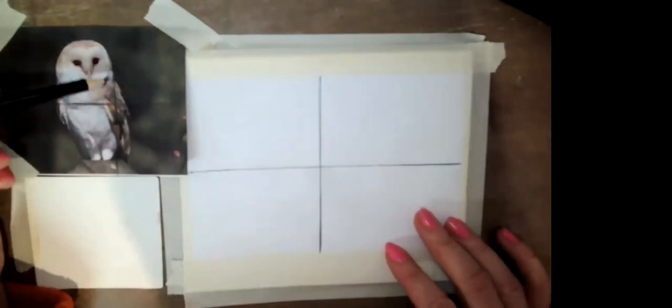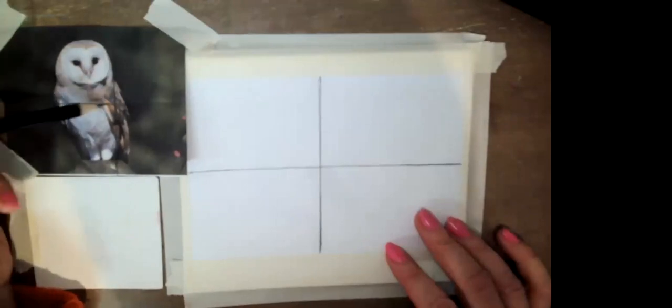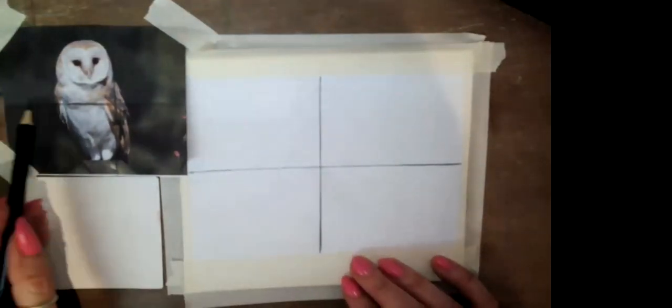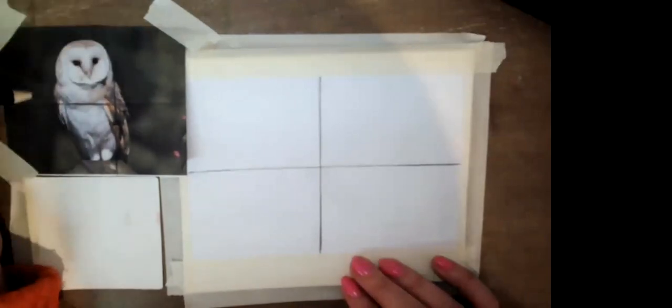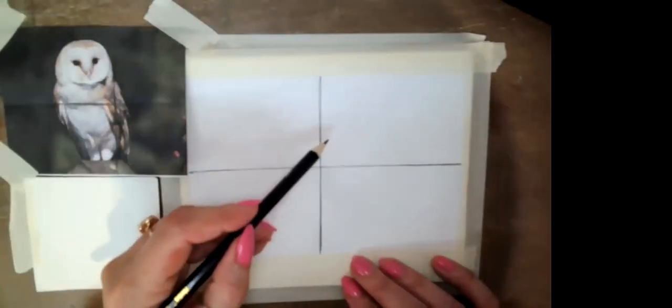So we've got most of the head and part of the top of the wing here, and the feathers that go underneath, where the neck of the owl is, come in this top quarter. That's why I think it's really helpful to be able to see that. And then we've got the post at the bottom. Now, I am going to put some of this post in as well, so that I start with the top bit and try to fit everything proportionally into this quarter, and then we can carry on with some of the other bits.